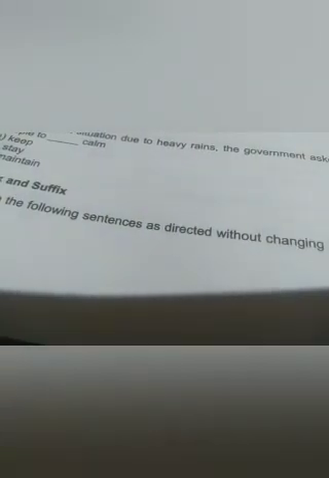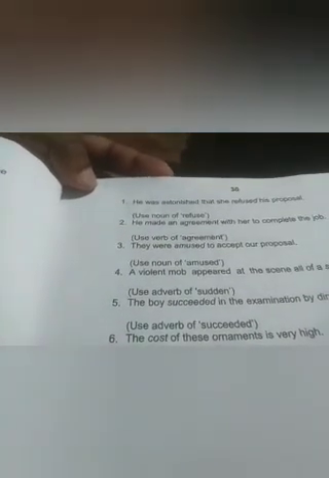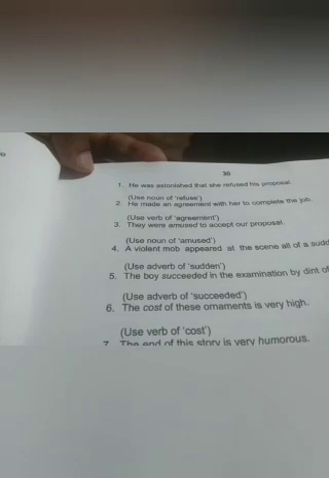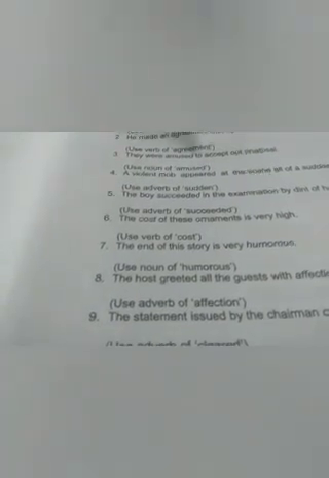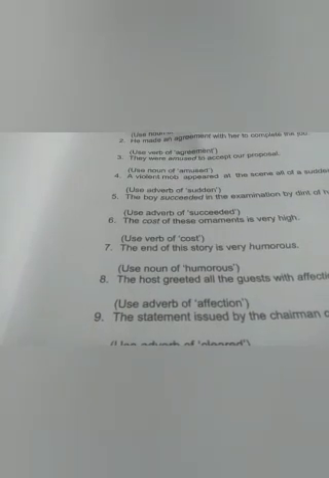Prefix and suffix. Change the following sentences as directed without changing their sense. 1. He was astonished that she refused his proposal. Use noun of refused. 2. He made an agreement with her to complete the job. Use verb of agreement. 3. They were amused to accept our proposal. Use noun of amused. 4. A violent mob appeared at the scene all of a sudden. Use adverb of sudden. 5. A boy succeeded in the examination by dint of hard work.